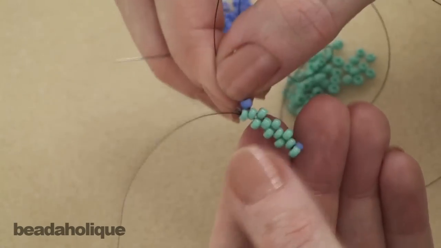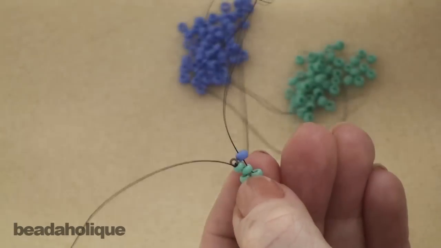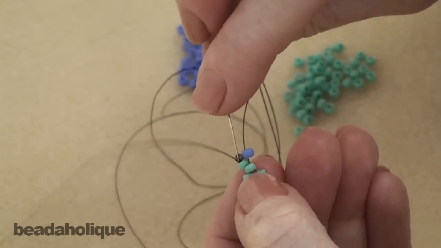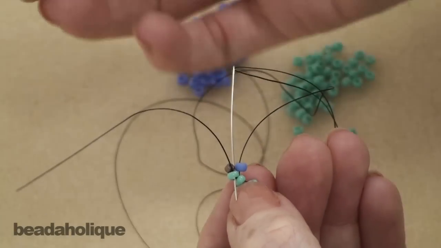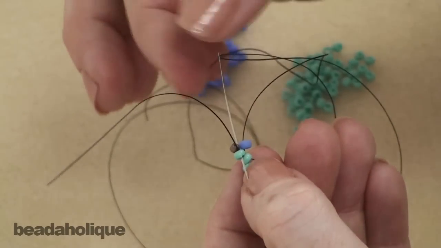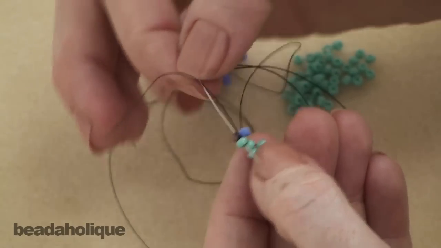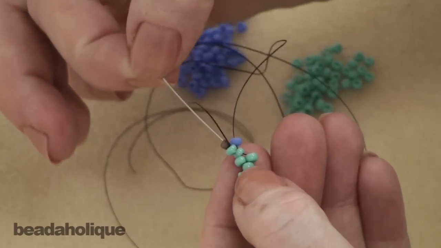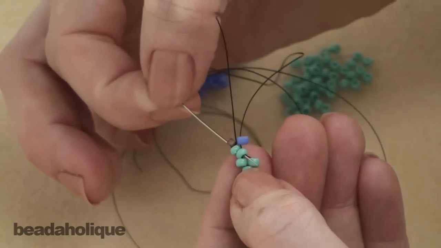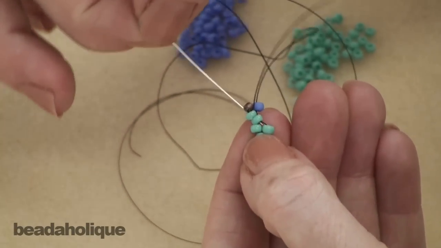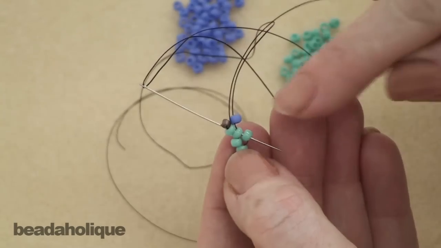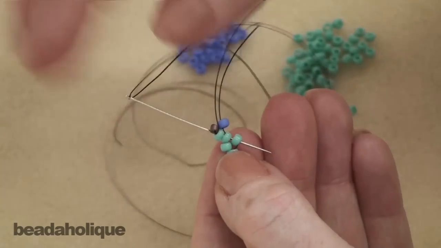So what you're going to do is go through what was the first bead you strung, or what will be in all the other layers, the first bead of the row below. So you're going to go through that bead. You're also going to go through the bead next to it and the bead next to it, but up on top of this other row.